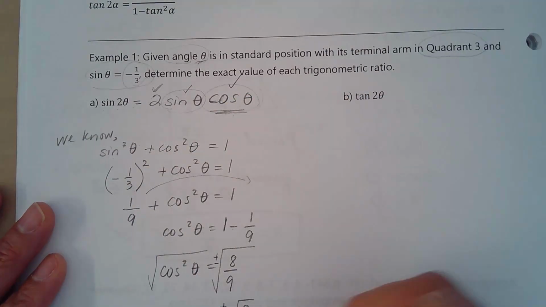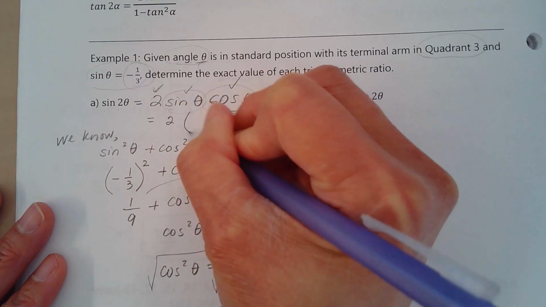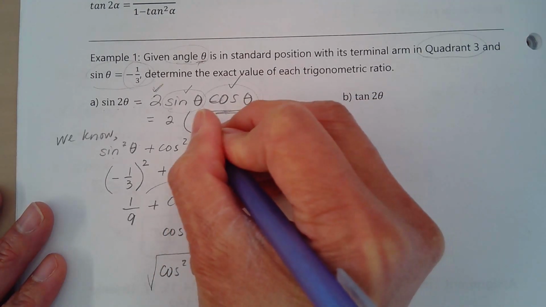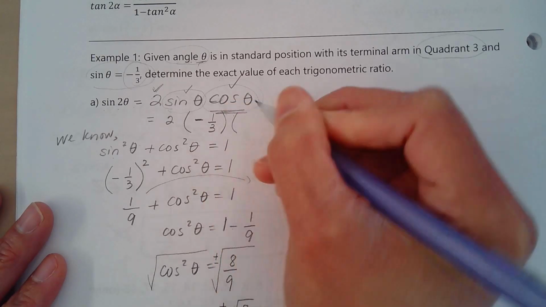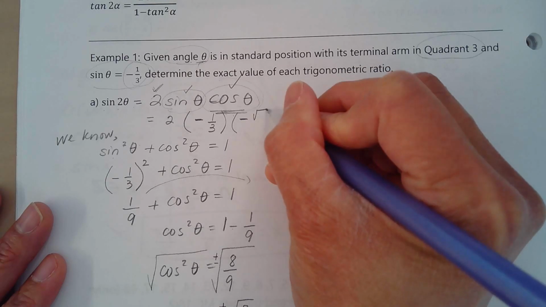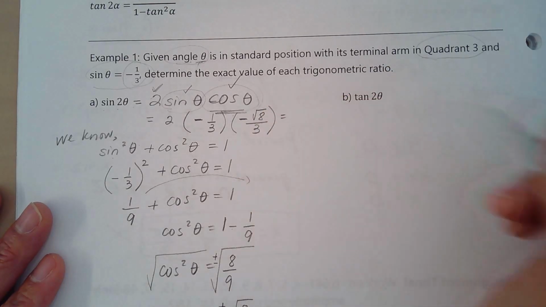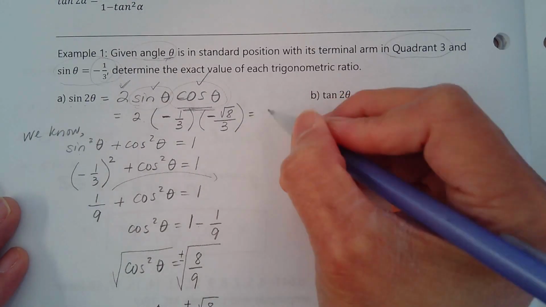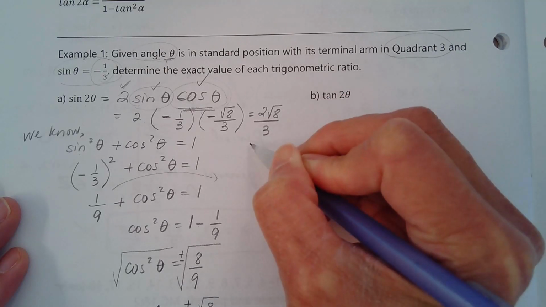So from here, we go back to this, and that's going to be 2 times sine of theta. Sine of theta is negative 1/3, times negative root of 8 over 3. So that's going to give us positive 2 root 8 over 3.